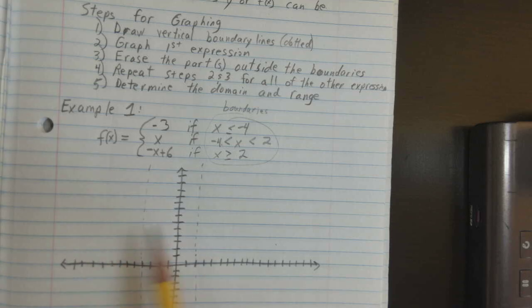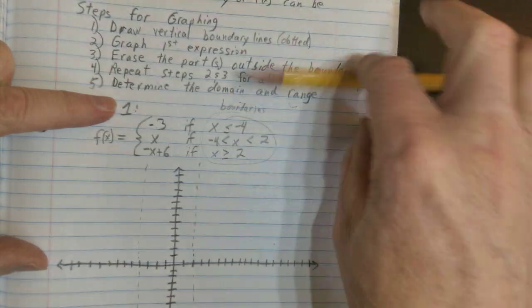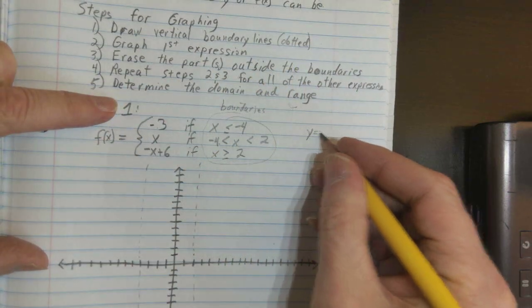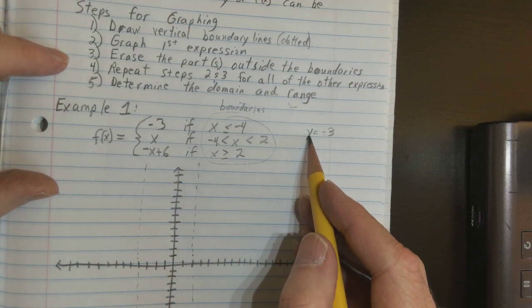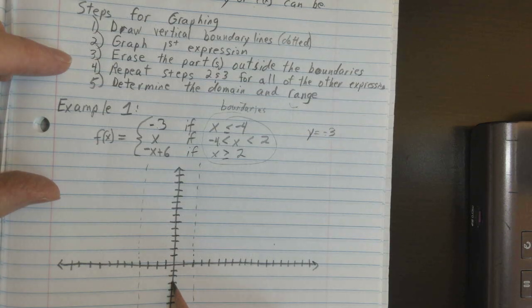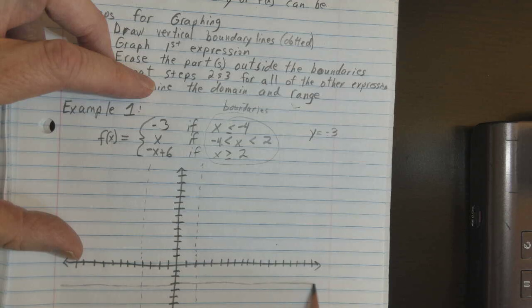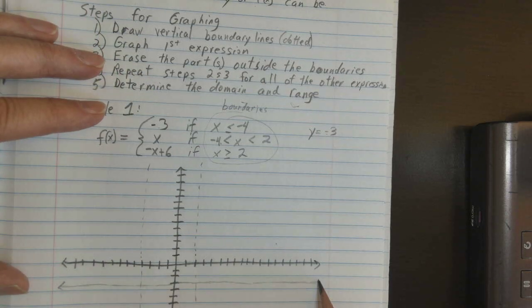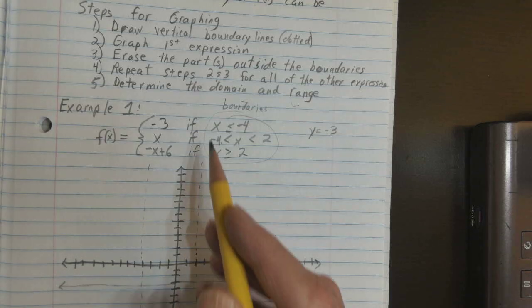I'm going to graph light at the beginning and then decide where the boundaries are. But f of x equals -3 is like y equals -3. Okay, here's what I know. This is a horizontal line. It hits the y-axis at -3, -1, -2, -3. So I'm going to go light, and I'll go heavier in a minute. This is y equals -3 right here. It's a horizontal line. It hits the y-axis at -3.